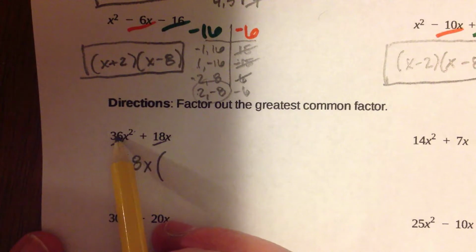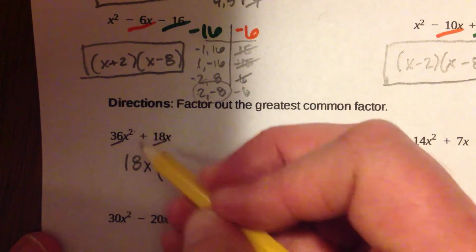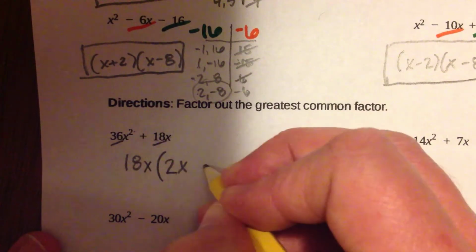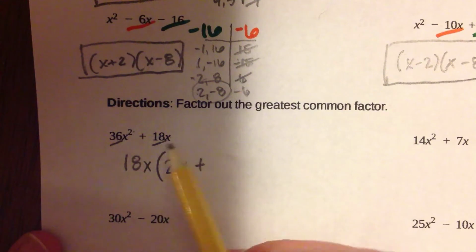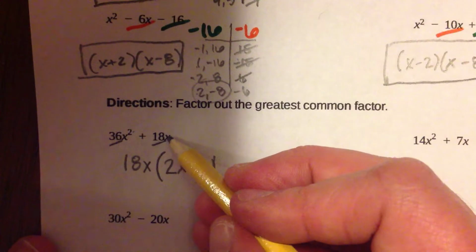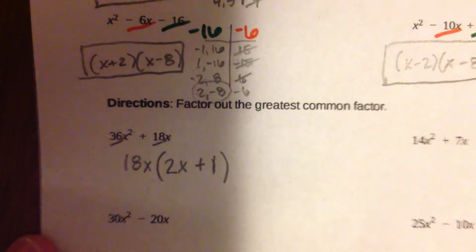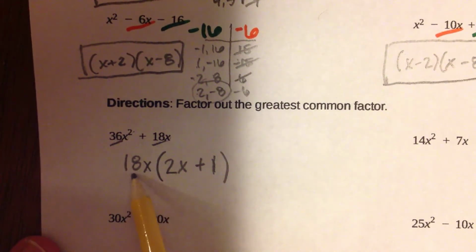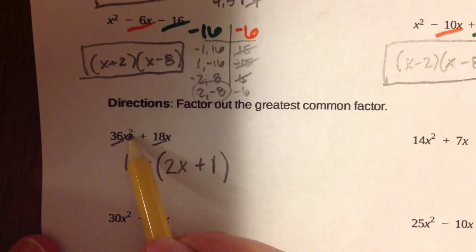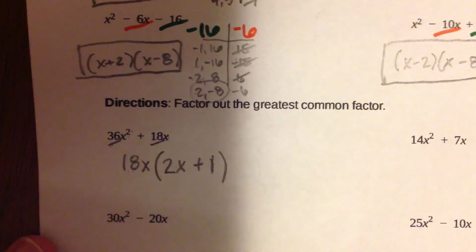If I do 36 divided by 18, that gives me 2. And since I had 2 x's, and I took one out here, I still have one left inside. Plus, if I do 18 divided by 18, that's 1. And if I had one x to begin with and I took one x out, there's no x's left to put inside here. If I were to multiply this back out, 18x times 2x, 18 times 2 is 36, x times x is x squared, 18x times 1 is 18x. So if we distribute that back out, that's going to be correct.